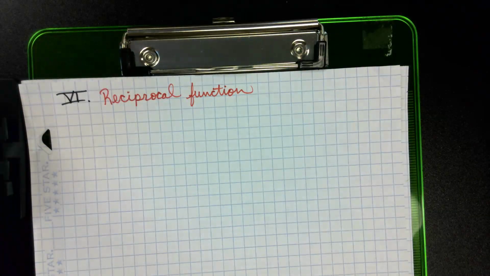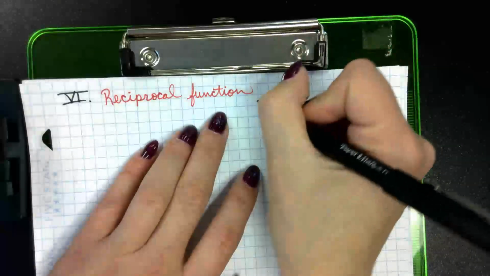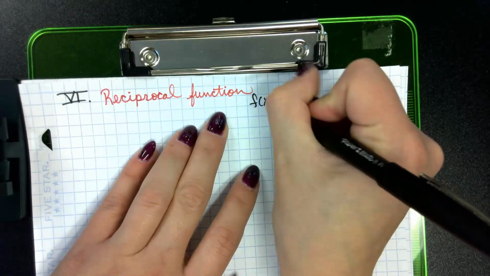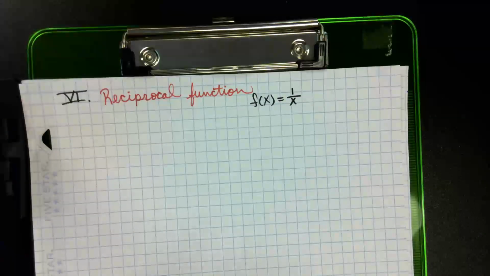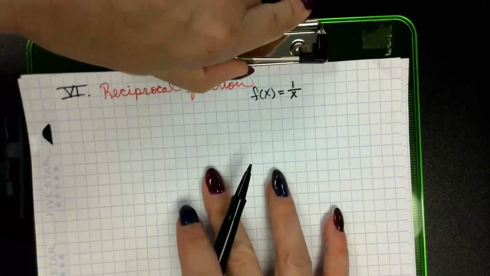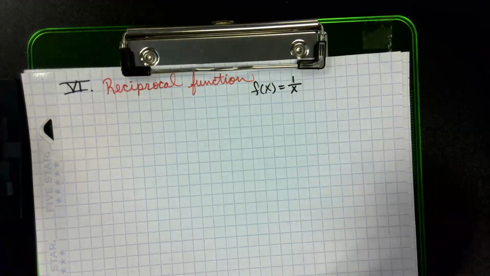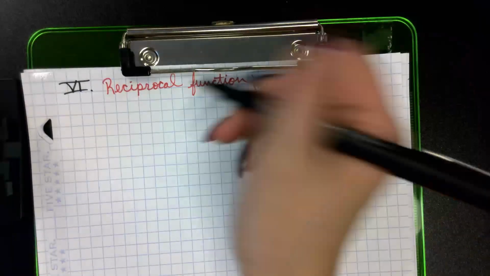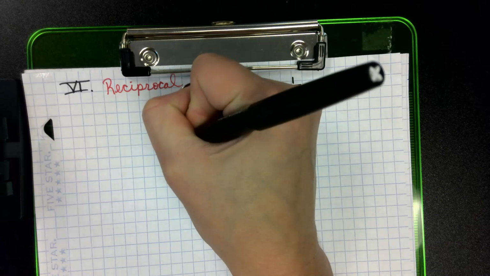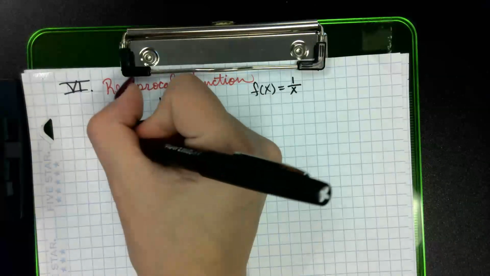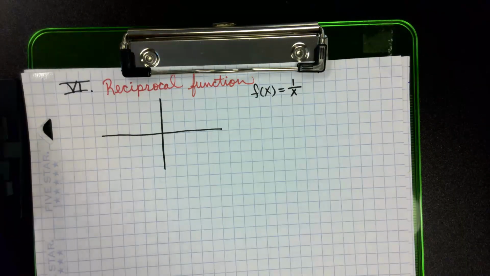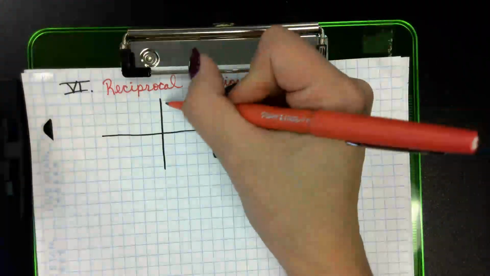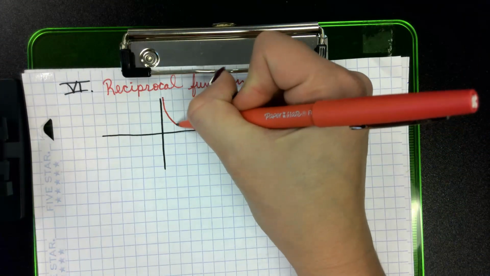All right, so if the identity function is f of x equals x, if we take the reciprocal of that, then we have f of x equals 1 over x. So you also know this to be a rational function. You can call it either. When we graph the reciprocal function, we're just going to estimate. We know we have asymptotes, and we're going to curve towards them.